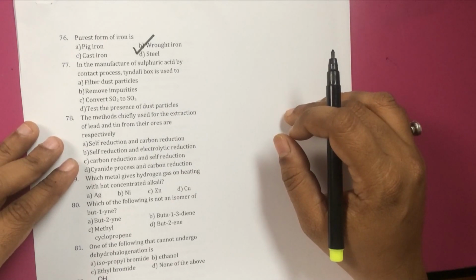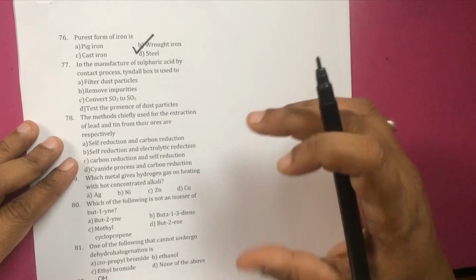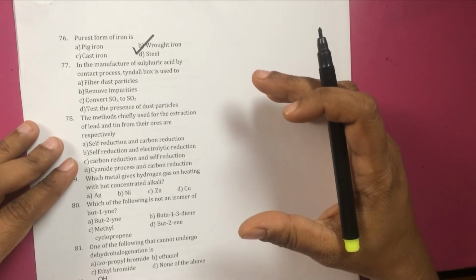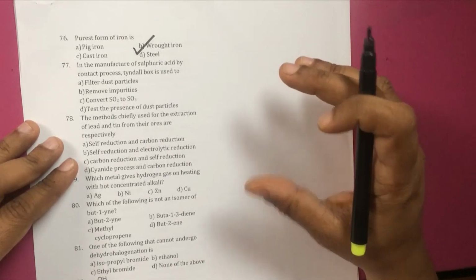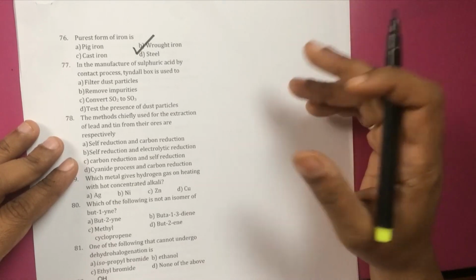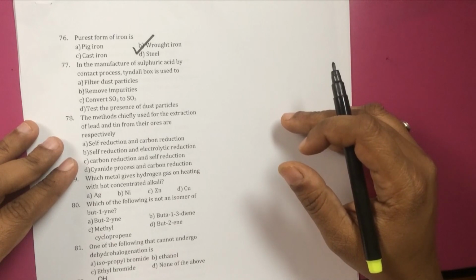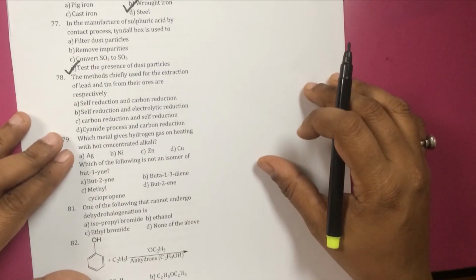Question number 77. In manufacture of sulfuric acid by the contact process, the Tyndall box is used. The dust is a colloid which shows the Tyndall effect. Hence, the Tyndall box is used to test the presence of dust in the gaseous mixture so that the catalyst can perform effectively. Therefore, option D, test the presence of dust particles.